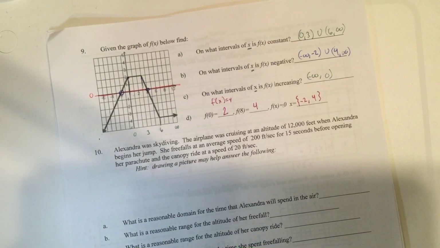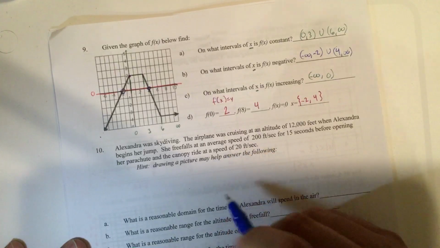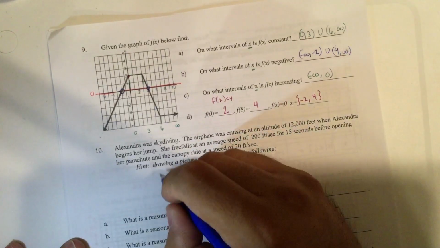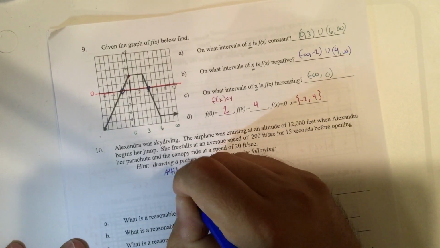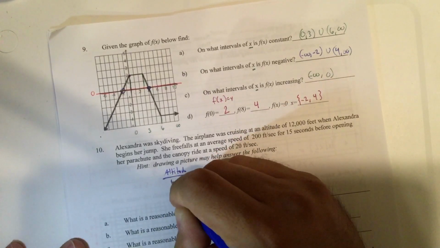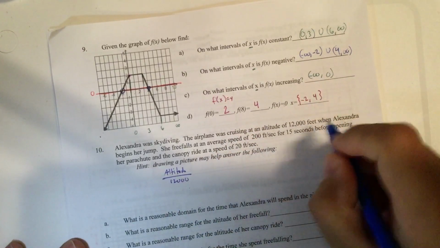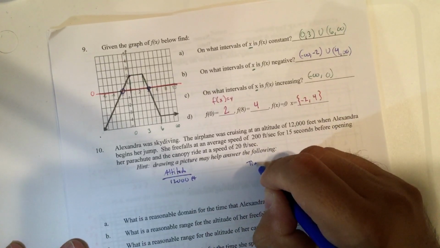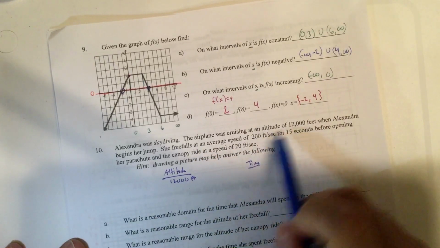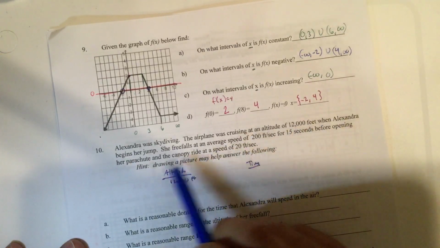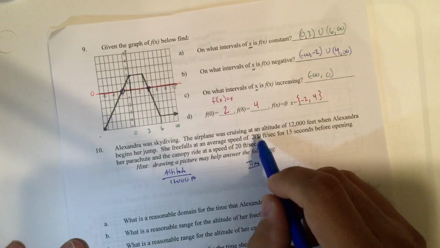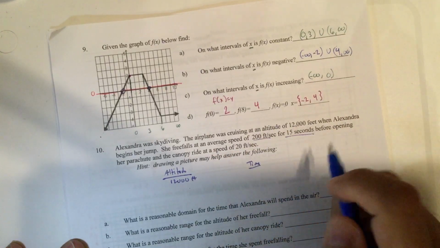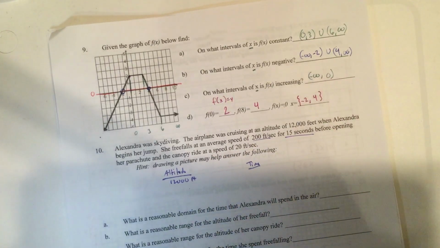Okay, so for this one here, we have an airplane cruising at 12,000 feet, so we'll call this altitude. And the current altitude is 12,000 feet. Then we have her on the airplane, and we'll talk about time. So the airplane was cruising at an altitude of 12,000 feet. When Alexandra begins her jump, she free falls at an average of 200 feet per second for 15 seconds before opening her parachute.